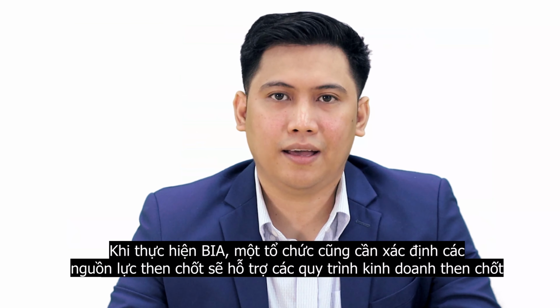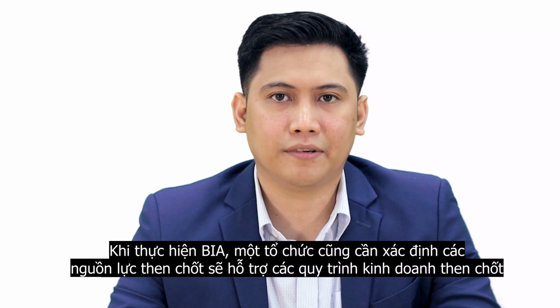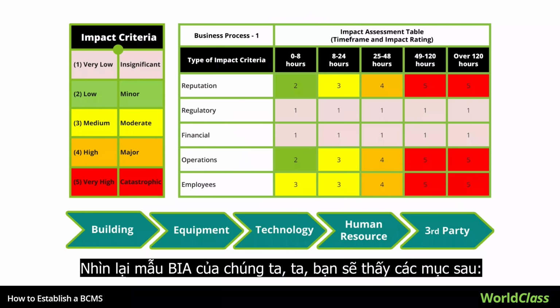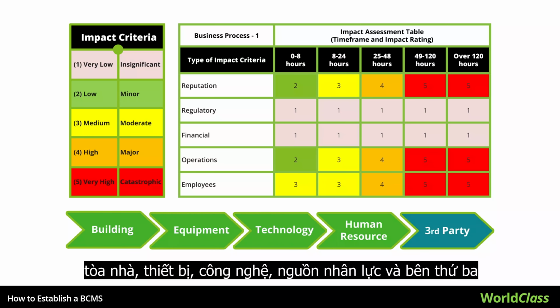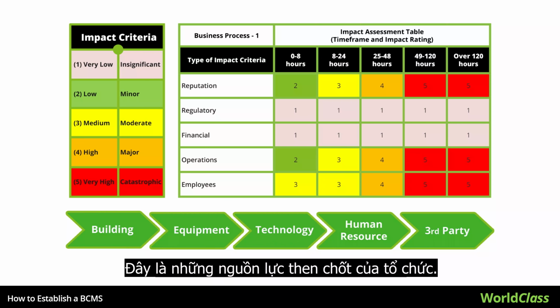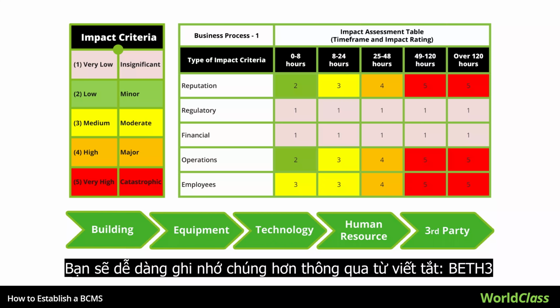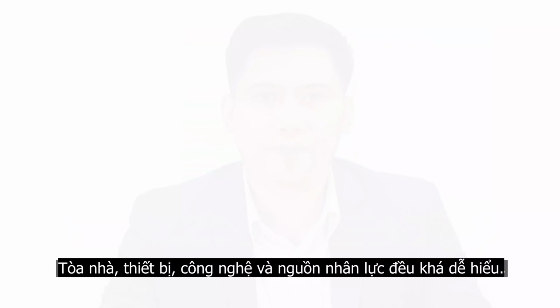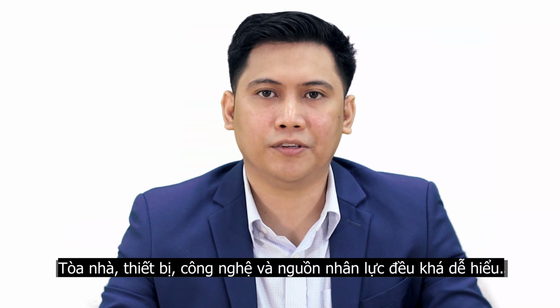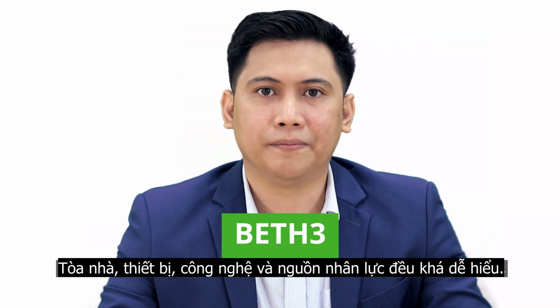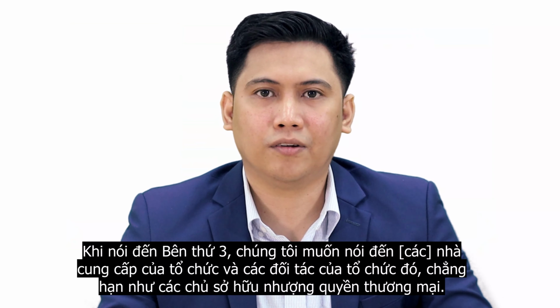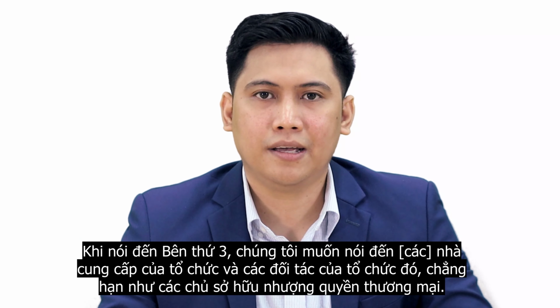When doing the BIA, an organization should also identify critical resources that will support the critical business processes. Looking back at our BIA template, you'll see these items: building, equipment, technology, human resource, and third parties. These are an organization's critical resources. You'll have an easier time remembering them through this acronym BETH3. Building, equipment, technology, and human resource are pretty self-explanatory. By third parties, we mean an organization's vendors or suppliers, and its partners such as franchise holders.